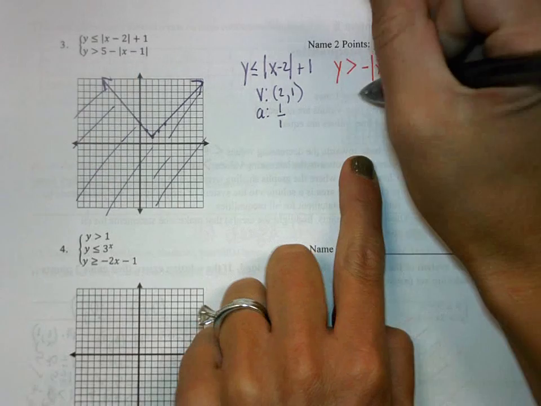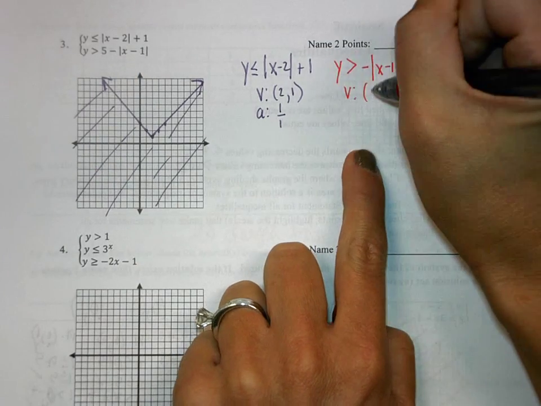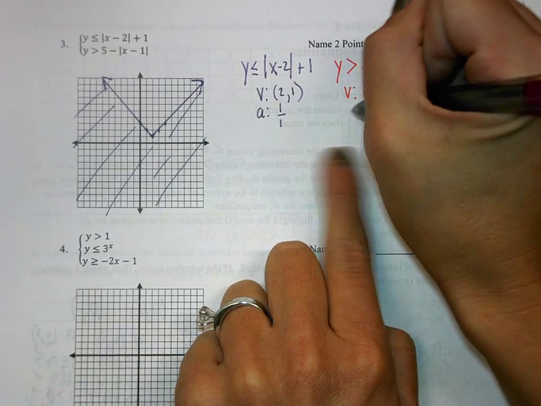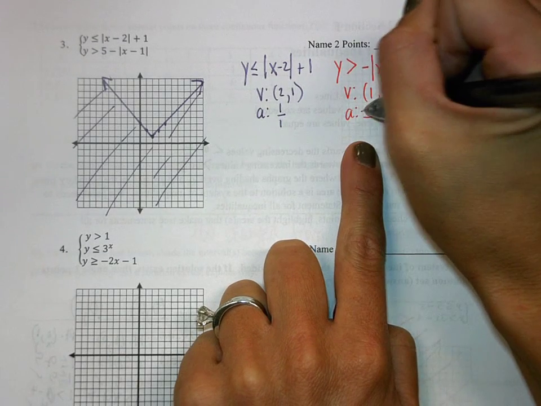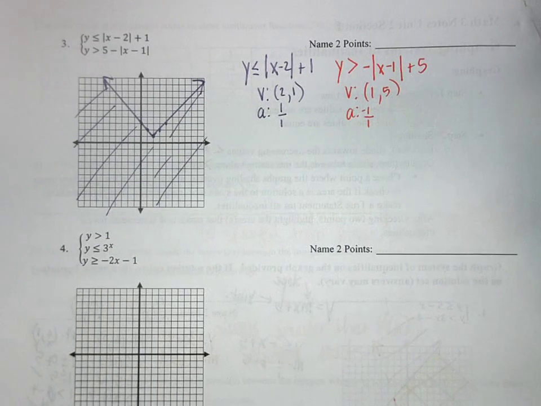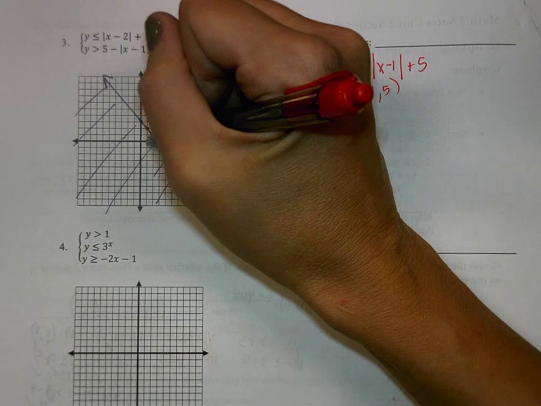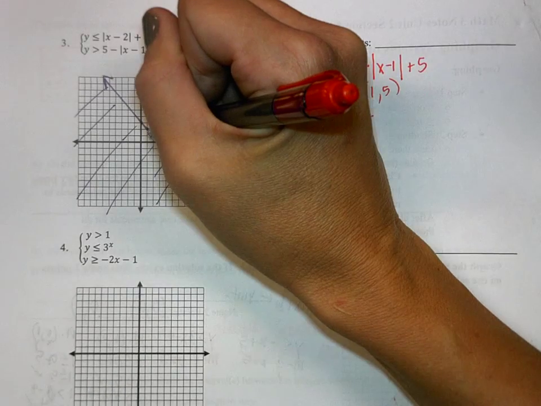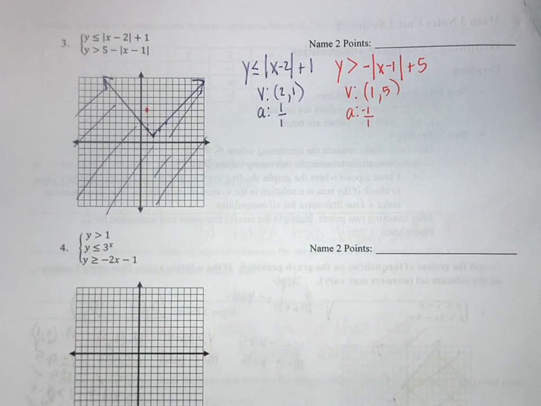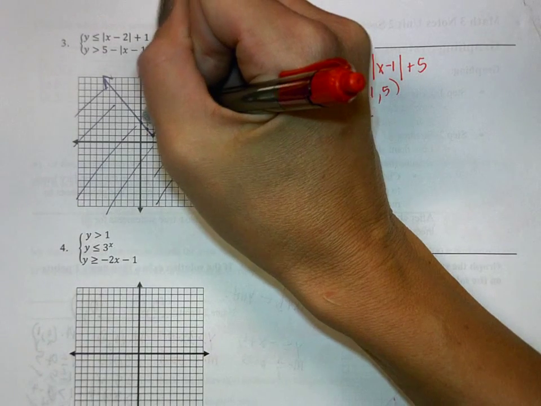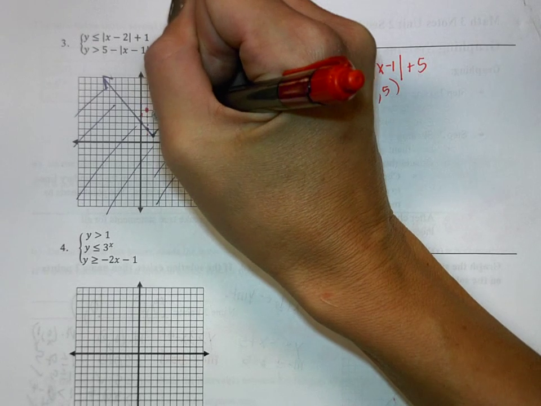What is my vertex here? 1, 5. And then my a value on this one will be negative 1 over 1. So we plot this. We go right 1 and up 1, 2, 3, 4, 5. And then we're going down 1, right 1, and down 1, left 1.